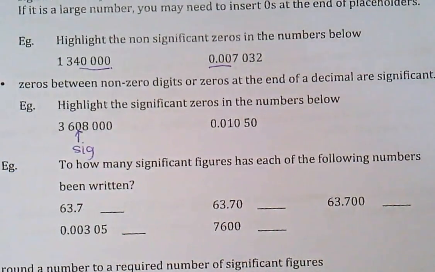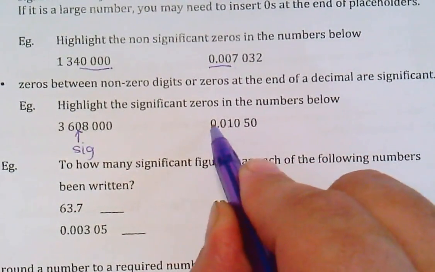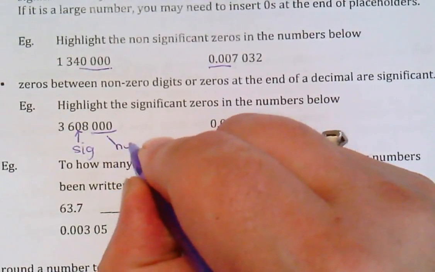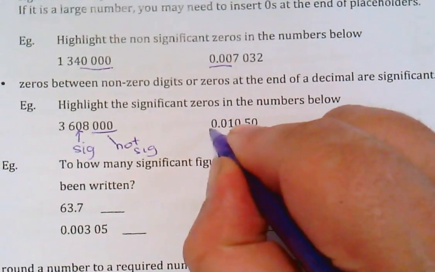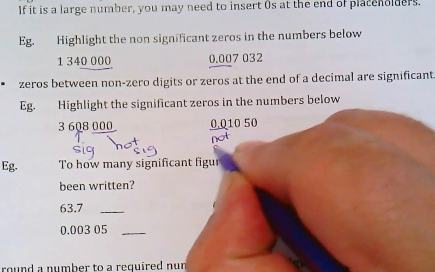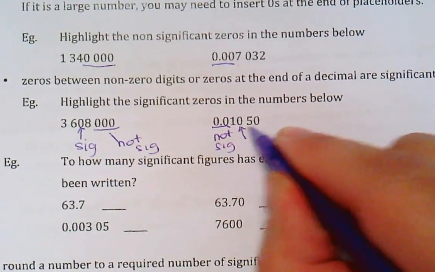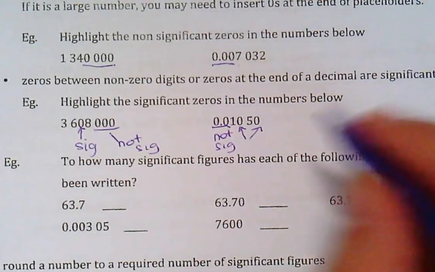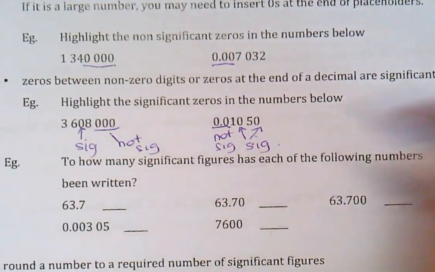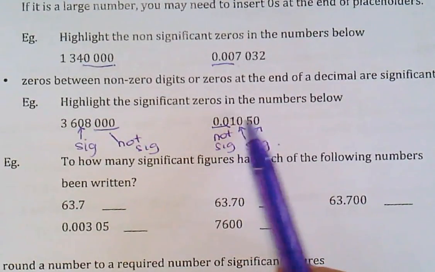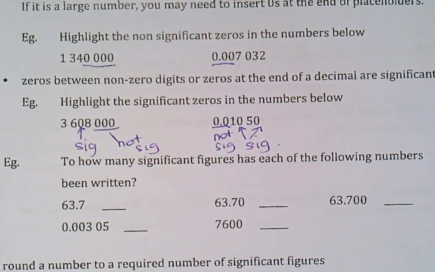What about these zeros at the beginning? Are they significant? So I'm going to outline and go not significant. These two are not. But which 0 is significant? That's significant, and zeros at the end of a decimal are significant. So the not significant are the zeros at the front here, but these two on the ends are.